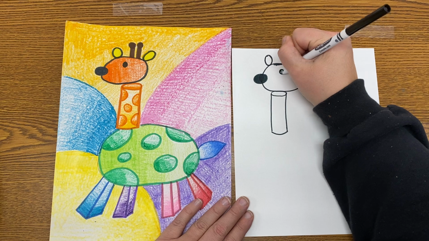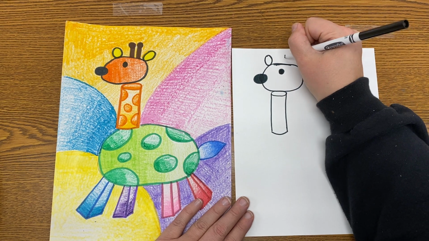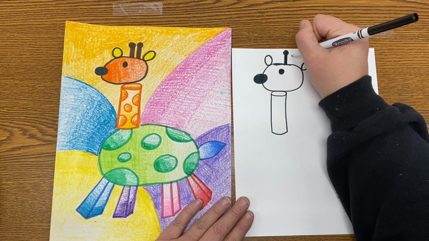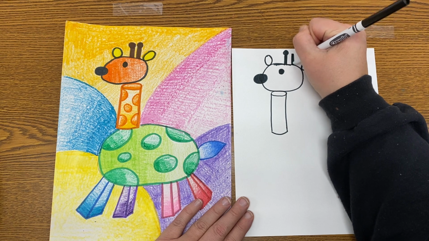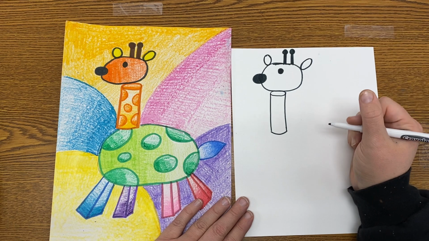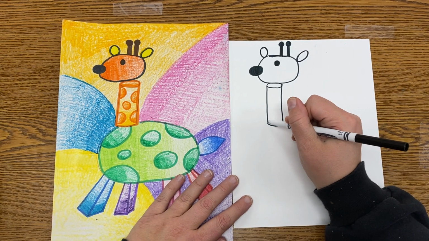We're gonna use a circle for the eye. And then for the little antennas, we're gonna use a rectangle with a circle, and I'm gonna go ahead and color those in too. Okay. For the body, we're gonna use a big oval shape.